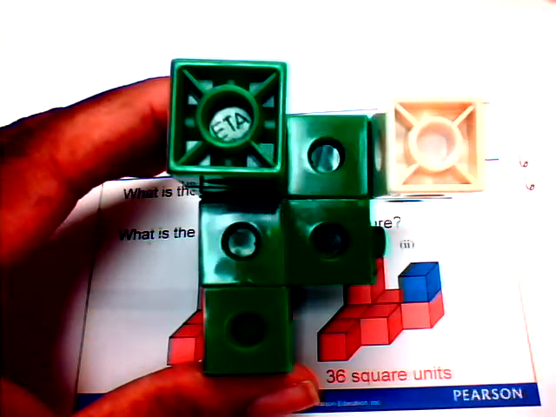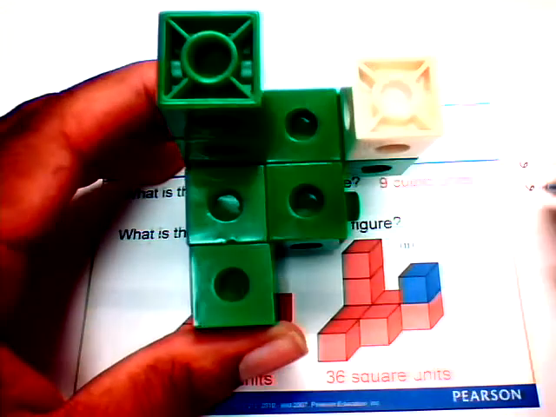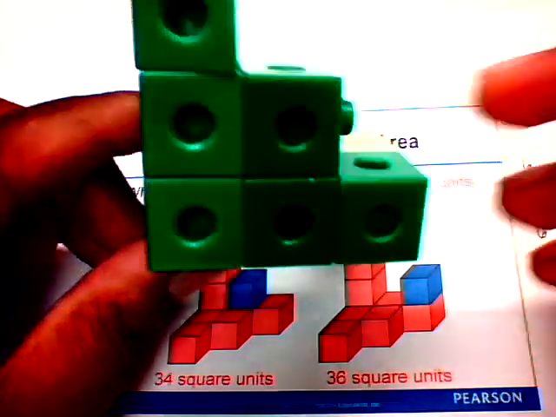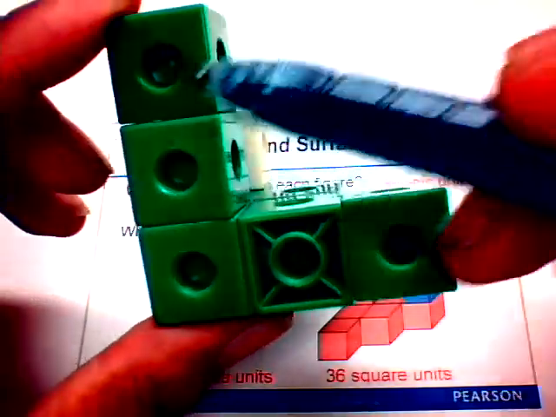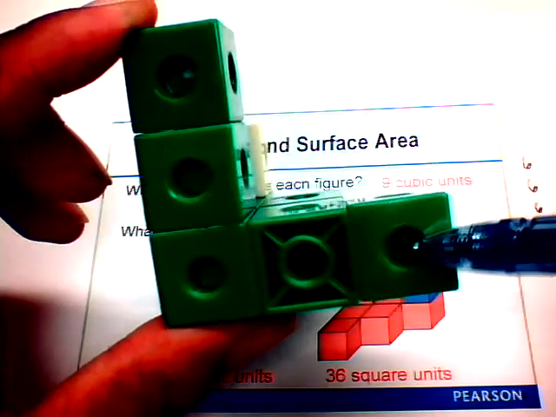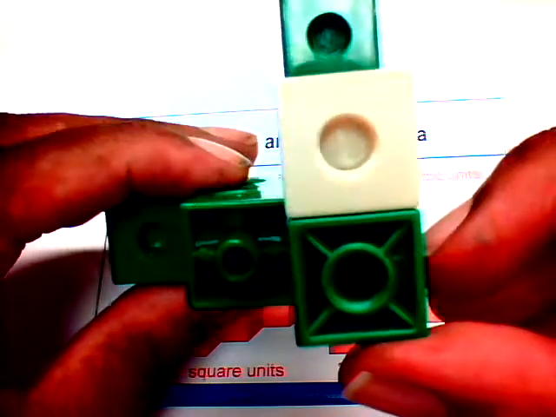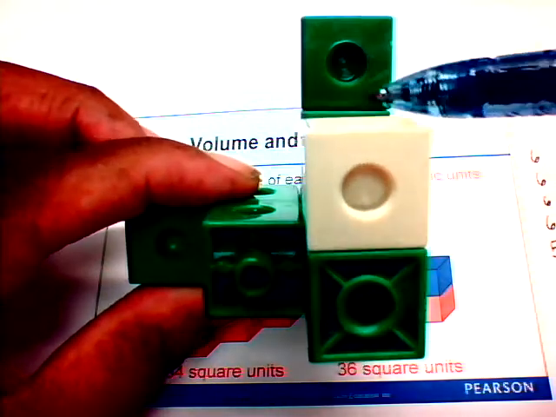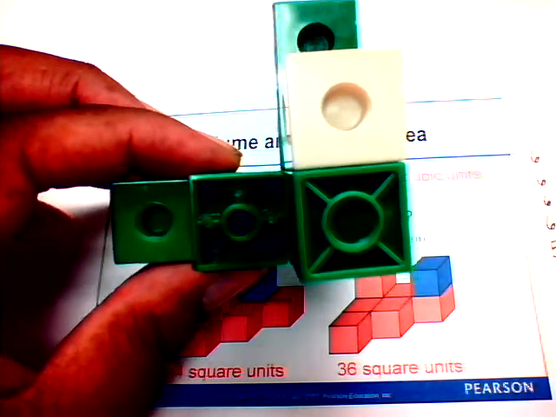From the top, you've got 1, 2, 3, 4, 5, 6, and the bottom, as you can see, there's 6. And then on the left of this there are 5, and on the right there's 5.